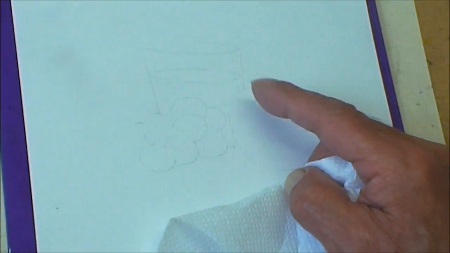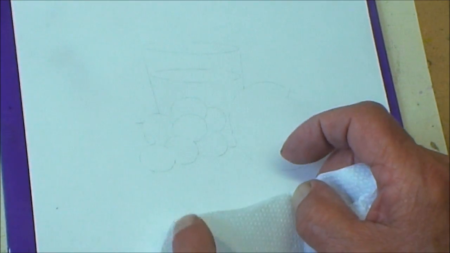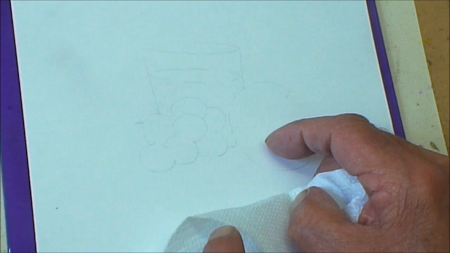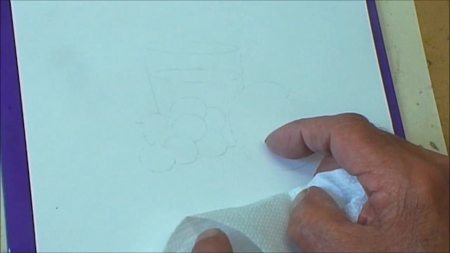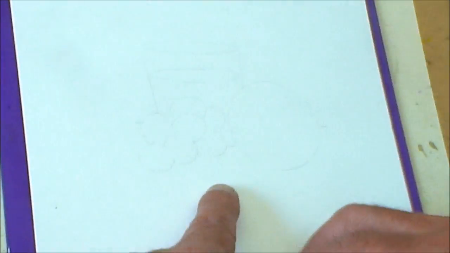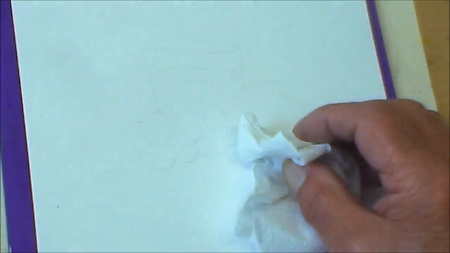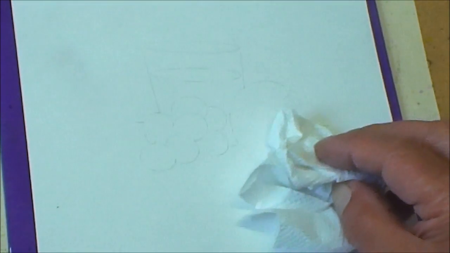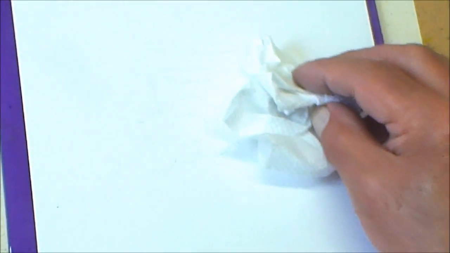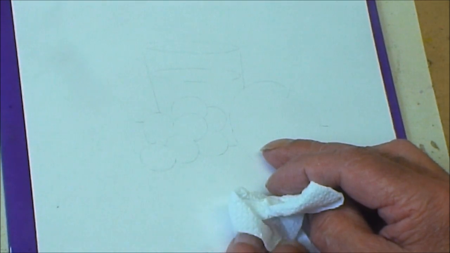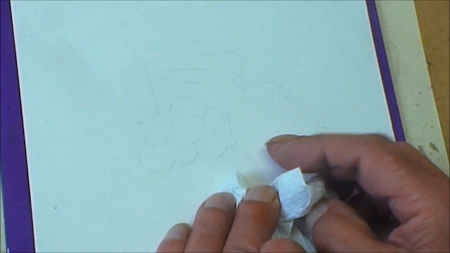Right, now here we have the actual tracing onto our cartridge paper. Now it is very faint. I think you can just about see it on the monitor, but nevertheless what we do now is we take a very soft piece of tissue paper and we very, very gently just wipe off any excess graphite which has come from your pencil.